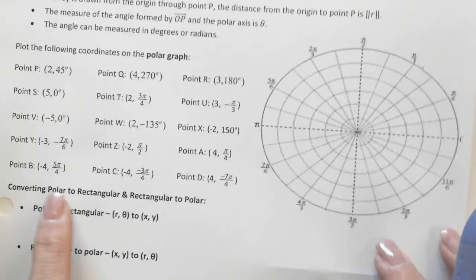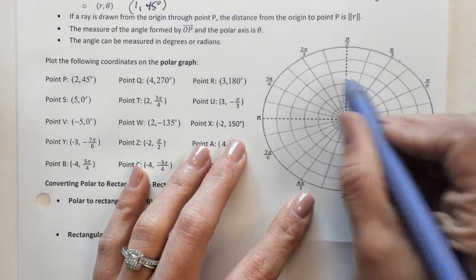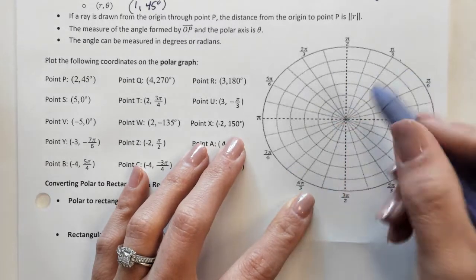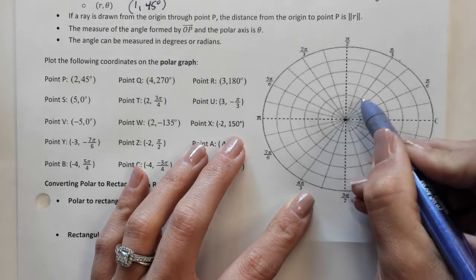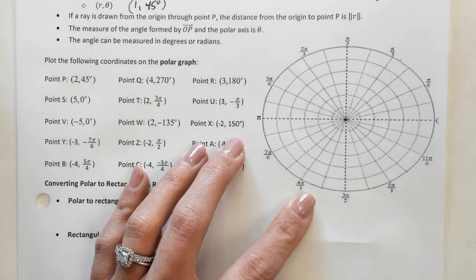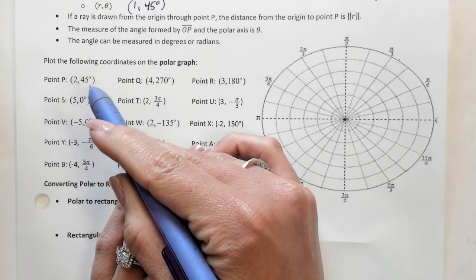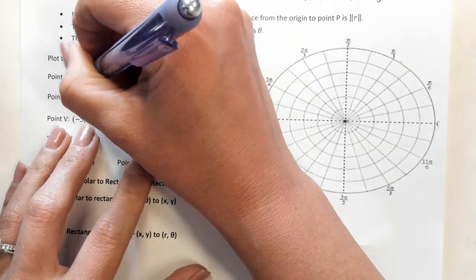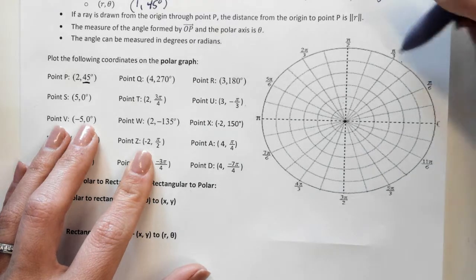So this is how we graph them. Super easy. Y'all see these little circles right here that go all the way around? The distance between the origin and the first circle, that's 1. This is 2, 3, 4, 5, and 6. So first of all, find 45 degrees, and that's where? Good, between pi over 6 and pi over 3.